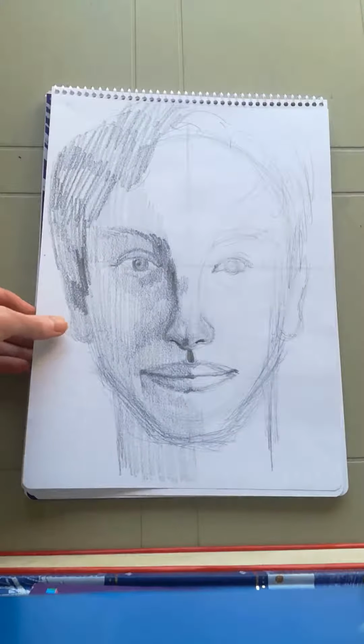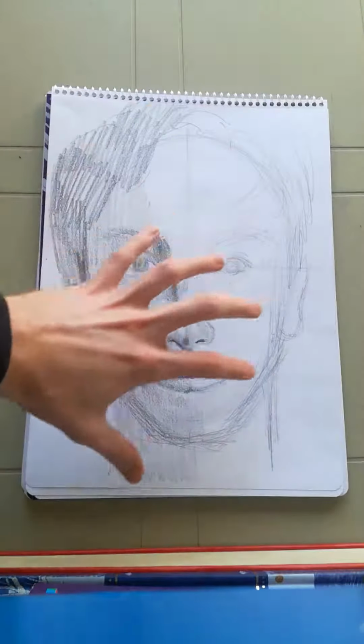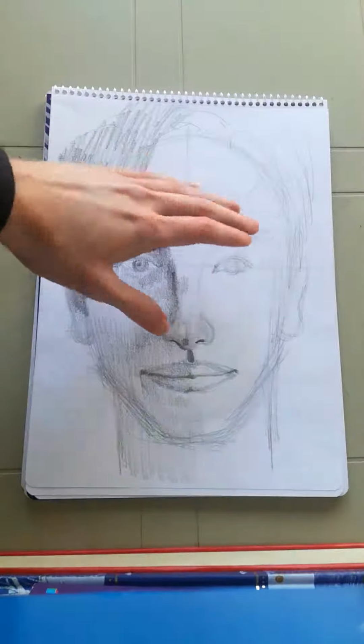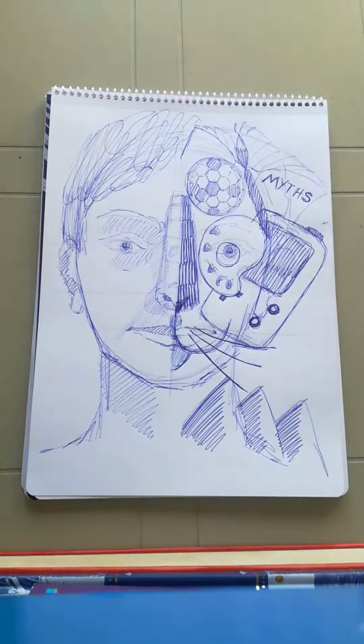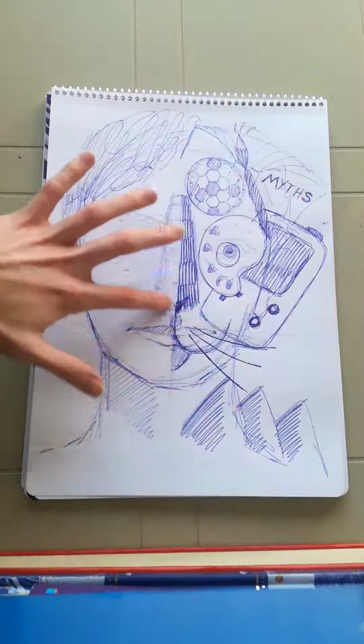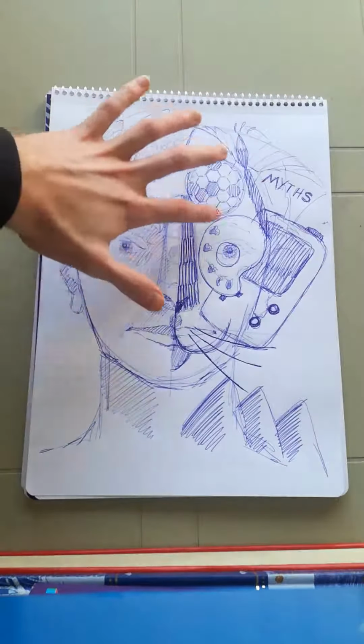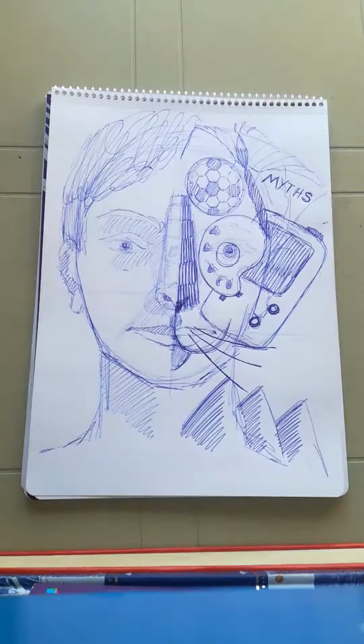Okay, so now what we're going to do onto this portrait, onto this area here, we are going to draw all of our objects that we've made last week, okay? So what I'm going to do, guys, is I'm just going to go through with you and show you how we can layer our drawing onto a portrait, okay?